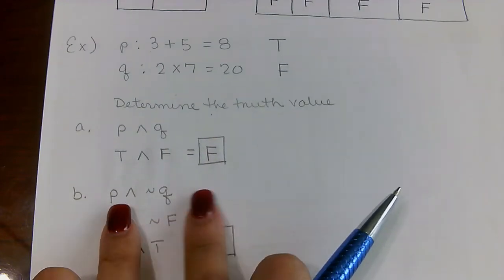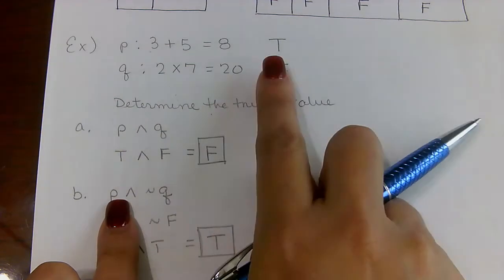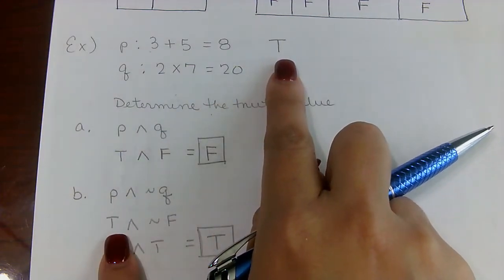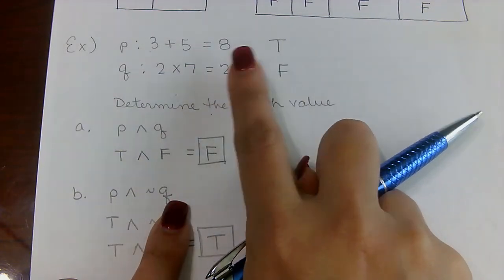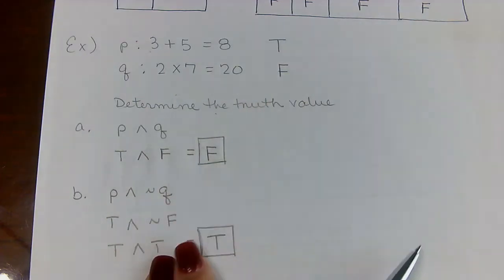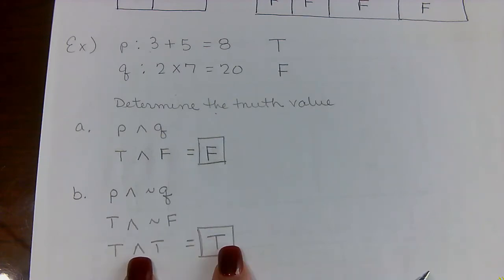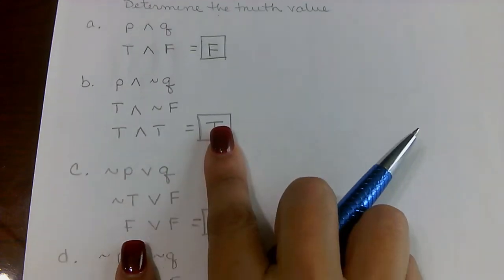Okay. For B, it says P and not Q. Well, P is going to be true and not Q. If Q is false, not Q will be true. So now I have a true and a true, and because both of them agree, this is going to be a true statement. Okay.